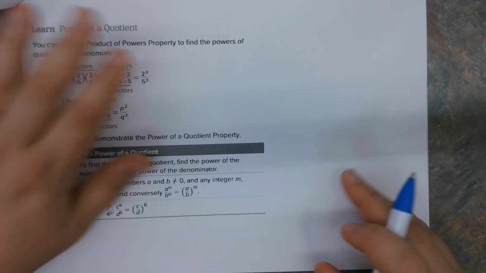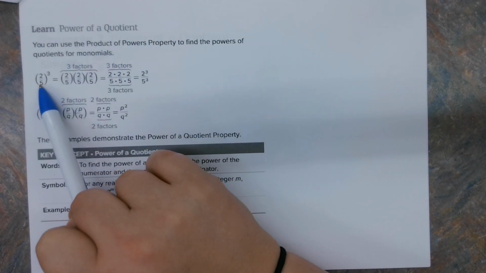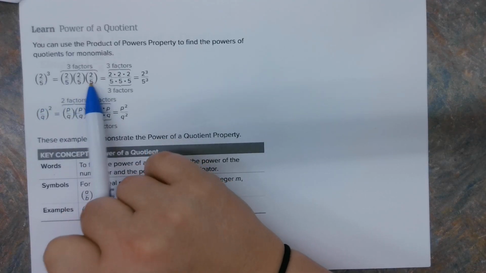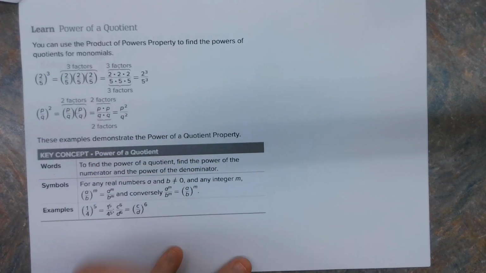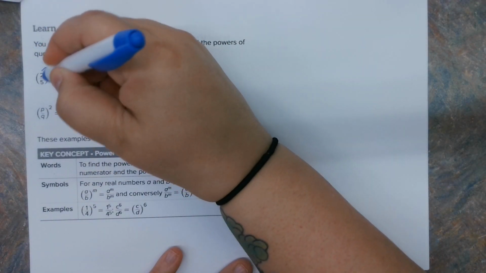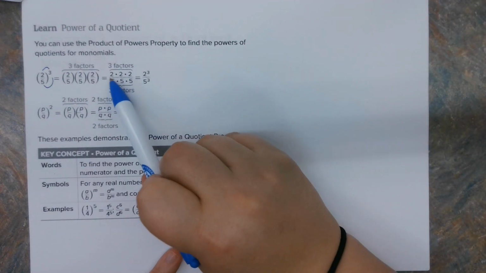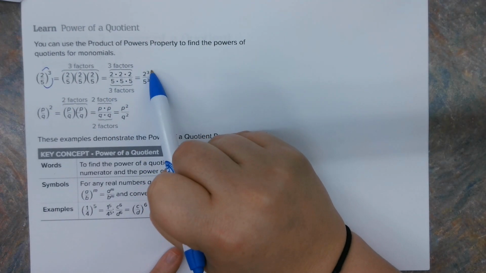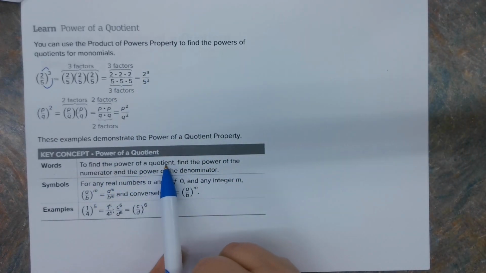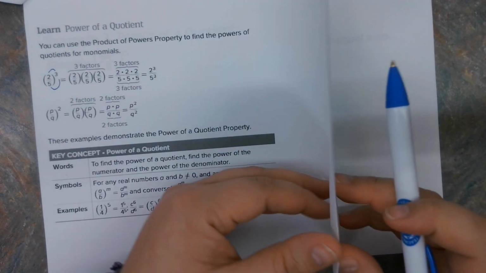Okay? So now we're going to take a look at power of a quotient. So we've got a fraction in here. So when this happens, we're doing this 3 times, but if you put this into your calculator, you're going to get a big, long, giant decimal. So you need to do each individual number by the exponent. So here I've got 2 times 2 times 2. It's going to be 2 to the 3rd and 5 to the 3rd. Okay? So to find the power of a quotient, find the power of the numerator and the power of the denominator. Each individual thing.